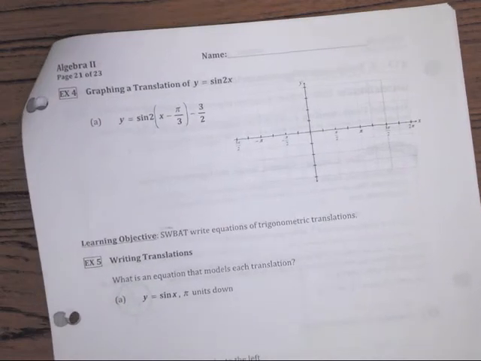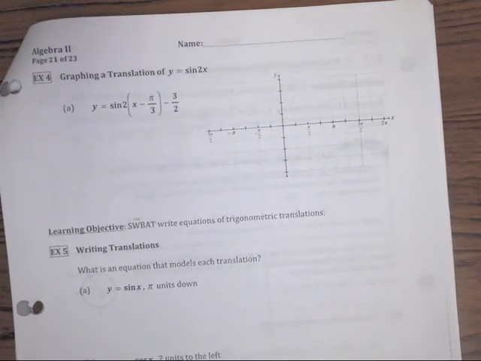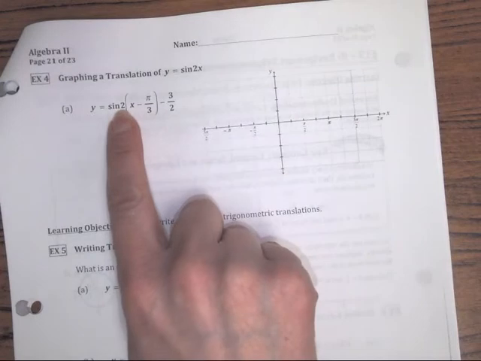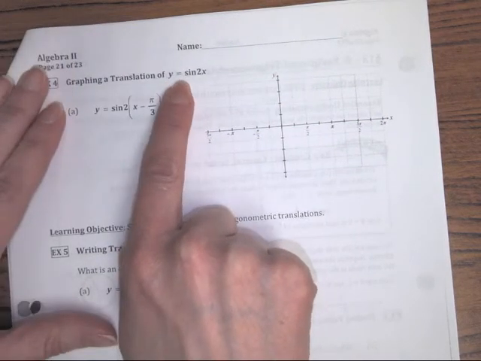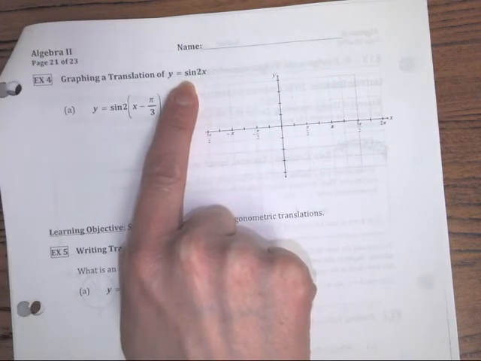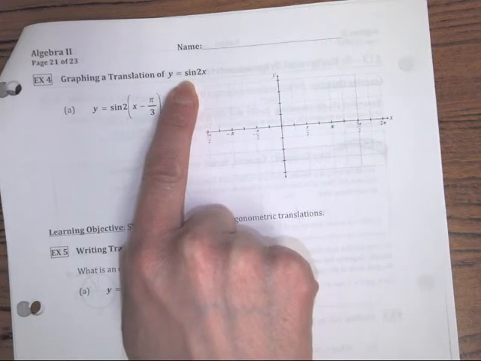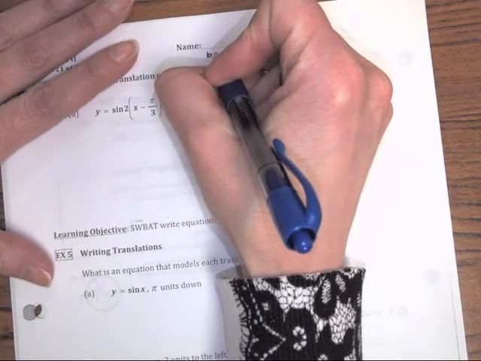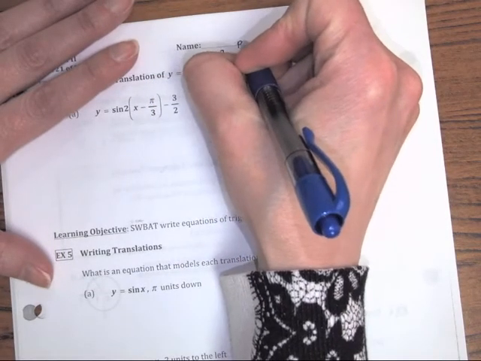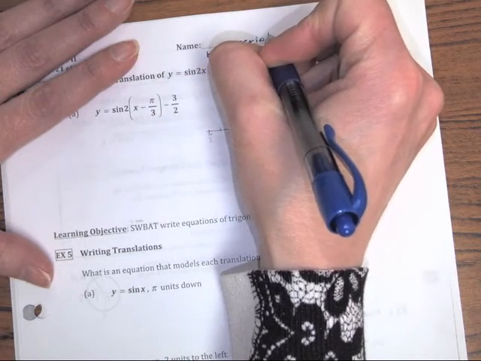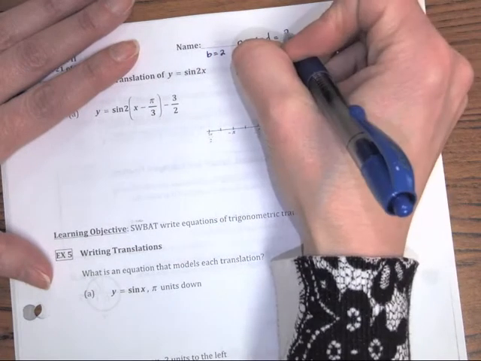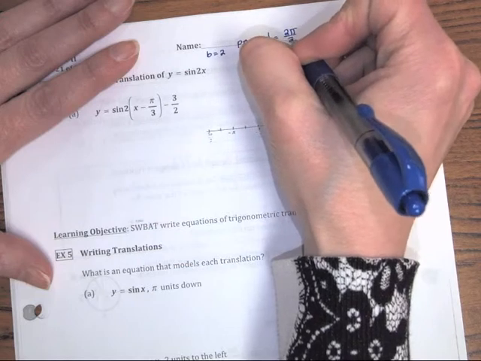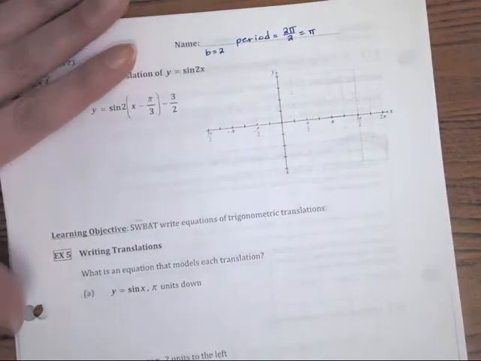Now, if you check out this particular one, notice we have a b value, right? All right? So what we're going to translate is not y equals sine x, but y equals sine 2x. And so we need to figure out, so this means our b is 2, and our period equals 2 pi over 2, which is pi, right?